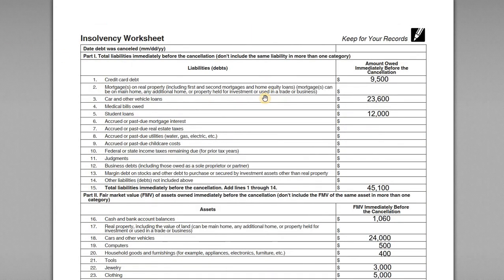So what does he need to do? We have an insolvency worksheet here. It has to be completed. Highly recommended. Because, again, this is not sent to the IRS, but you have to keep it for your records, one, to determine whether or not you are, in fact, insolvent. But in the event the IRS ever does audit you or challenge the position, you want to be able to provide this information. So the insolvency worksheet is completed just before the debts are forgiven.